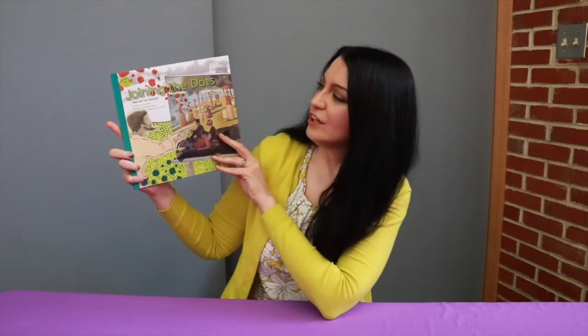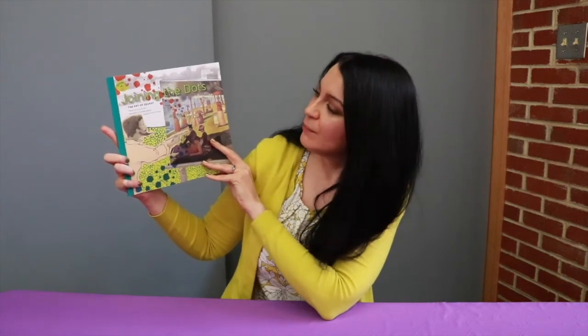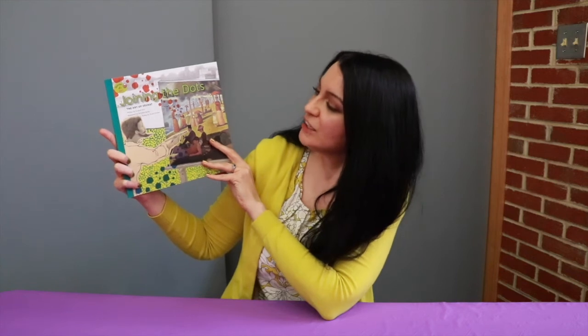It is called Joining the Dots, The Art of Seurat. It was written by In-Suk Kim and illustrated by Xian Jiang. And in this book, we see some great examples of Seurat's pointillism painting techniques.